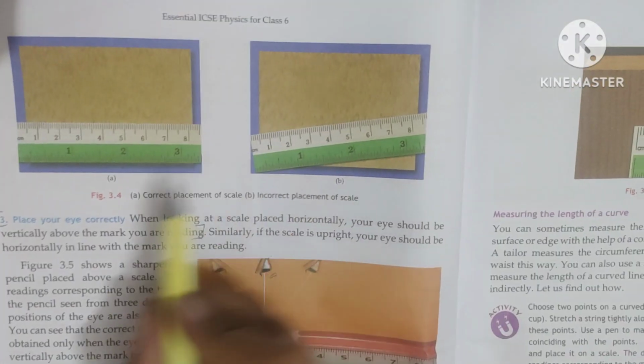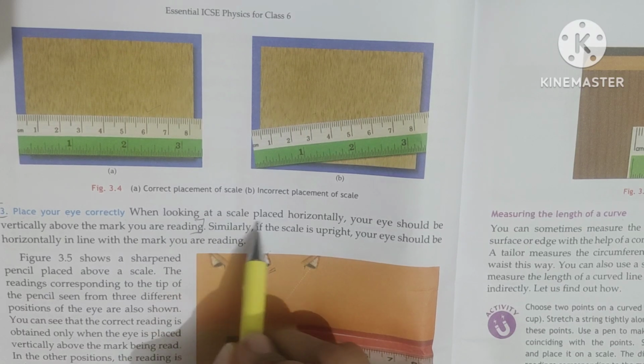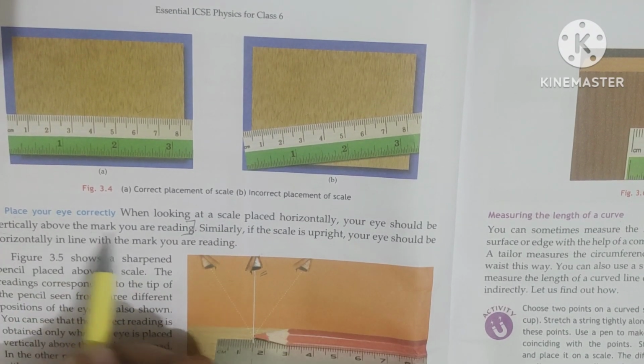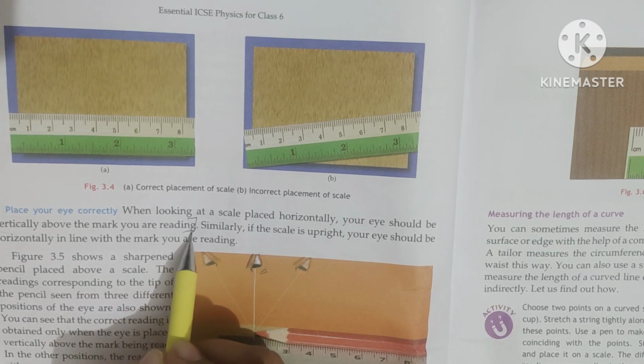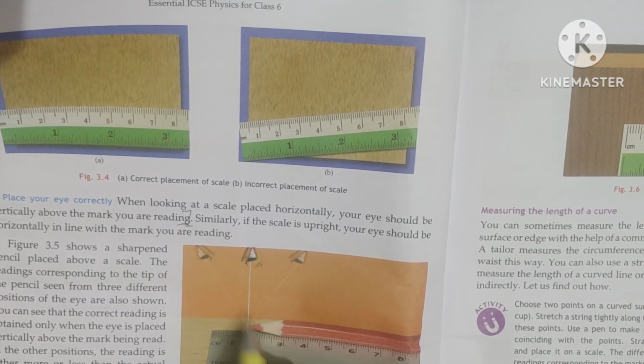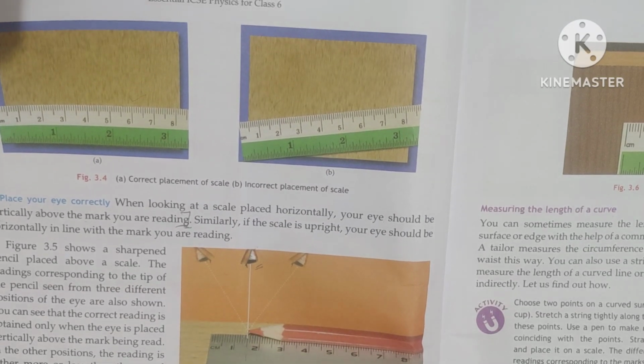second point. For the third point, place your eye correctly. Why? Because when looking at the scale placed horizontally, your eye should be vertically above the mark you are reading. This is important, as I explained in the last class, that otherwise it will give an error, a greater or smaller value than the true measurement.